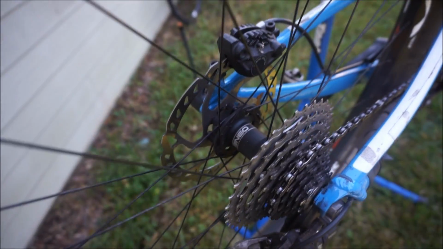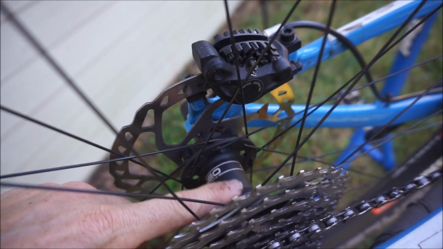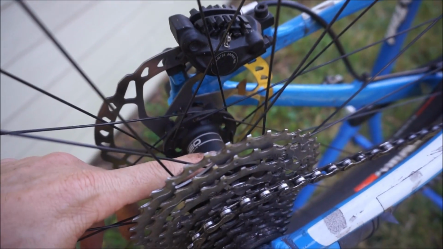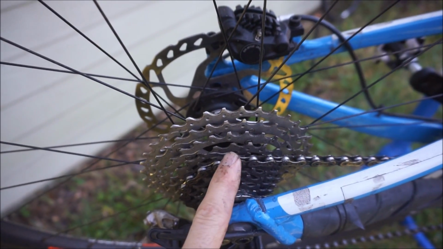Now let's talk about the components of a wheel, and I'll start with the hub. And the hub is this component here that has the bearings inside, and the bearings allow the wheel to obviously spin, and it's the same for the rear and the front. The difference with the rear is it's got what's called a free hub.